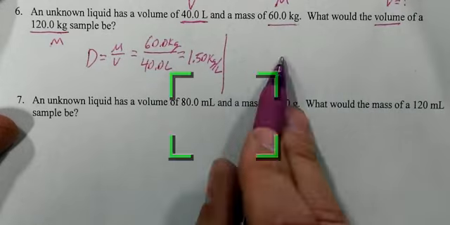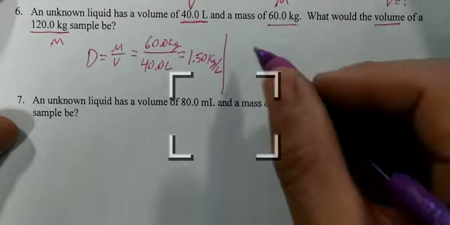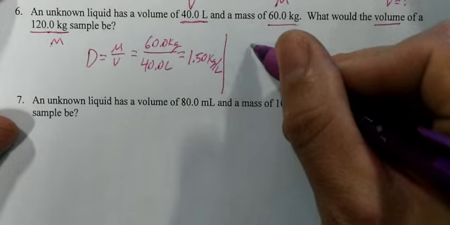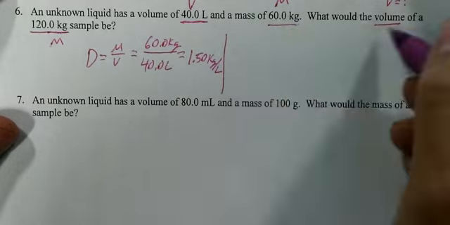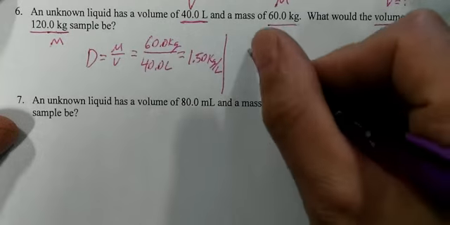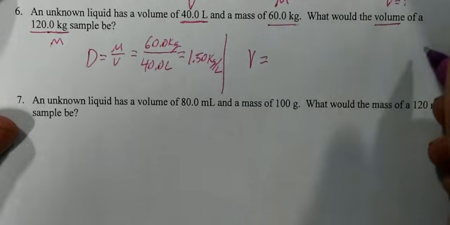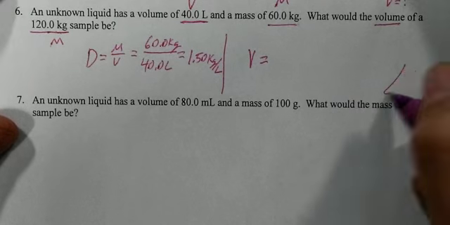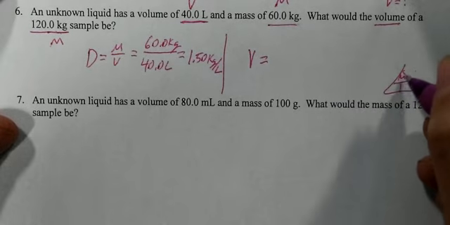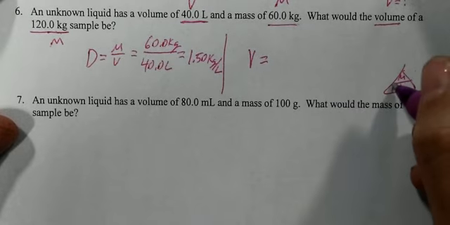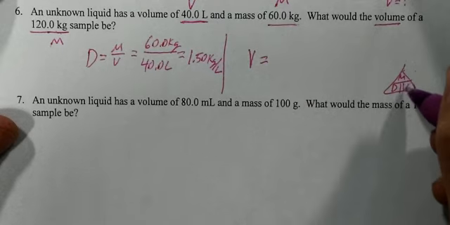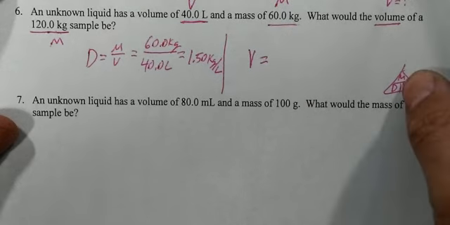So now I will use this density when I have the mass of 120 kilograms and I want to find the volume. So V equals, if you still like to do your density triangle, remember M is on top. Cover up V and you would say mass divided by density.